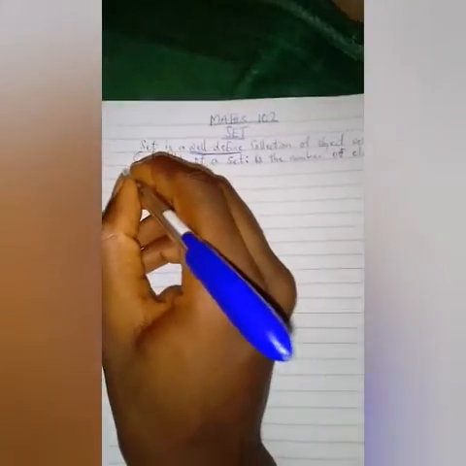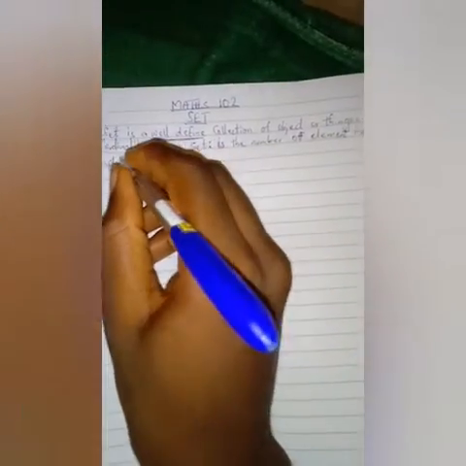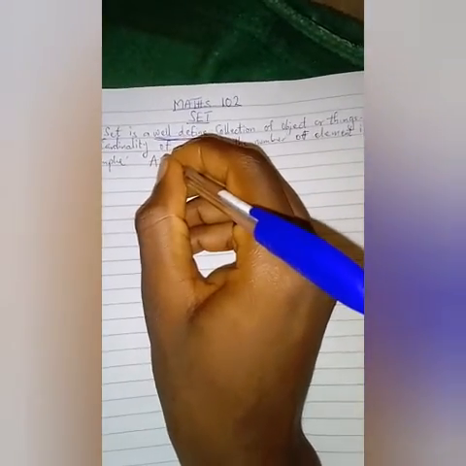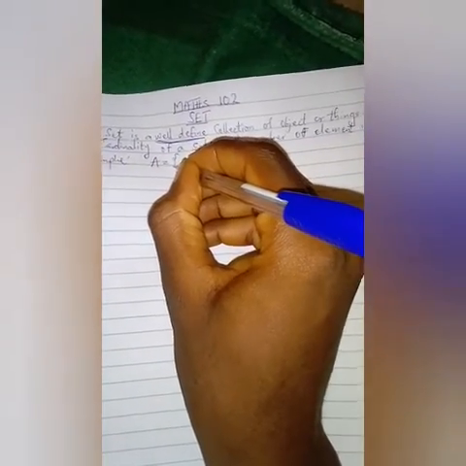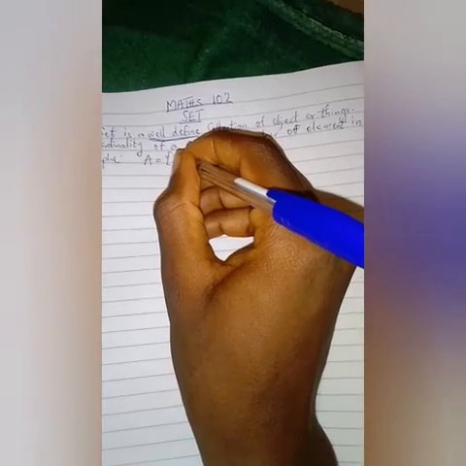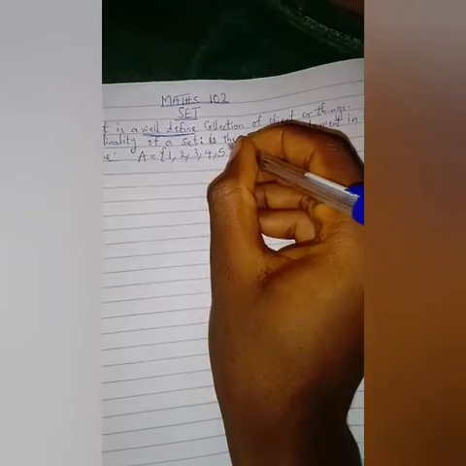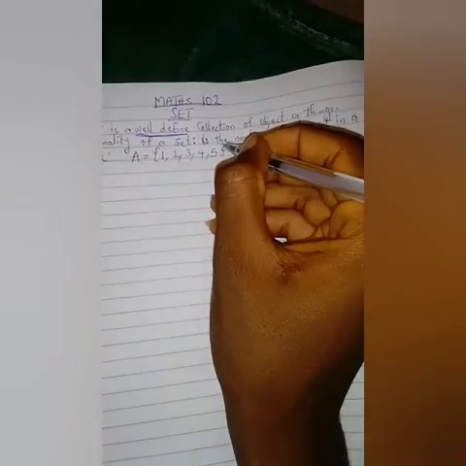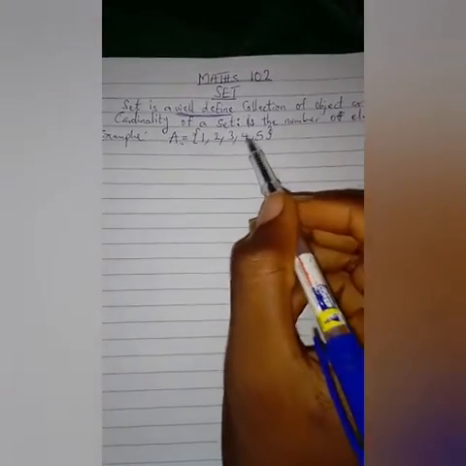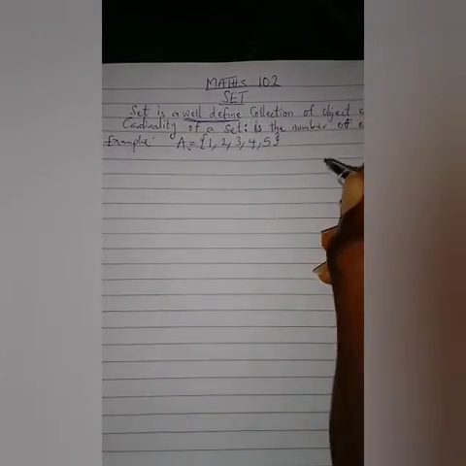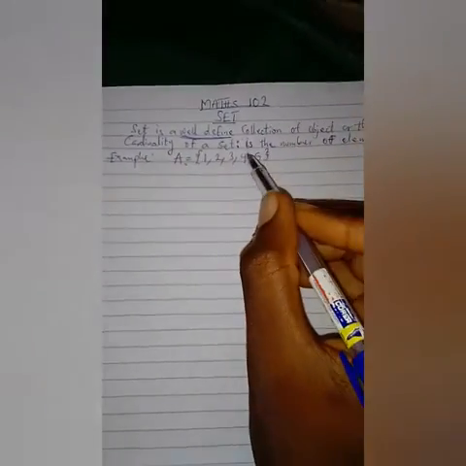Example. Set A is given. Set A is equal to, use curly brackets, 1, 2, 3, 4, 5, and you close it with a curly bracket. Now, when you are asked to find the cardinality of set A, how can you find it?